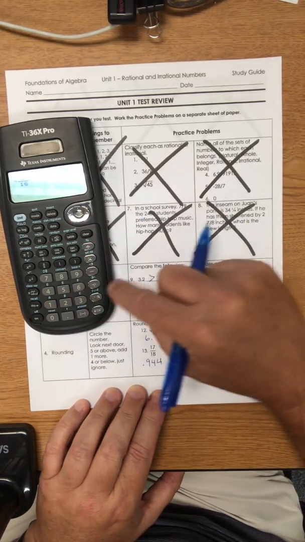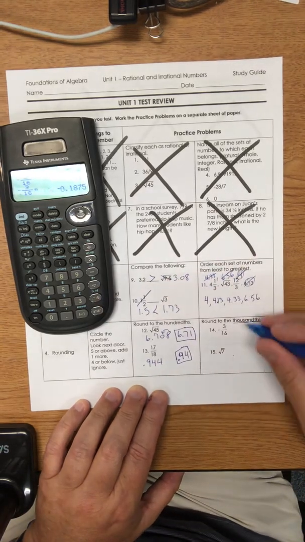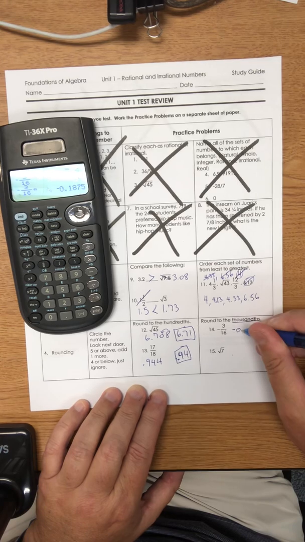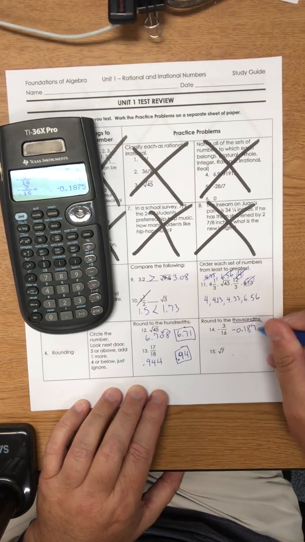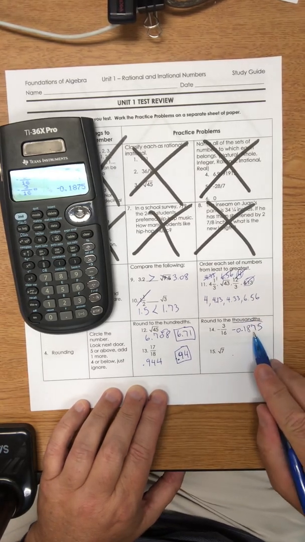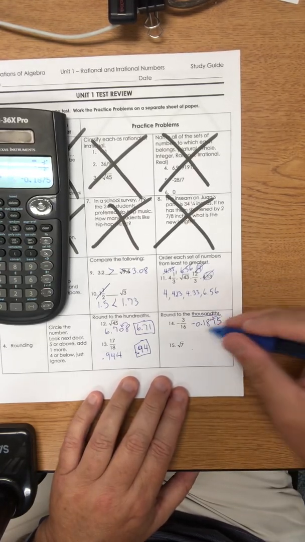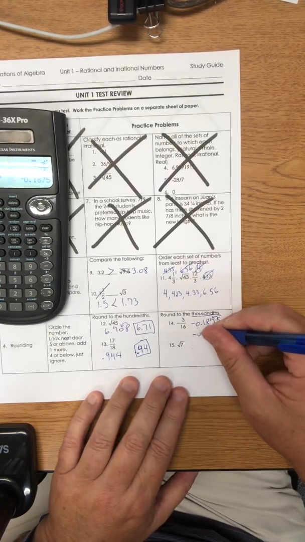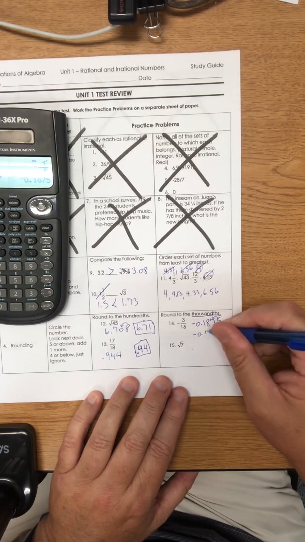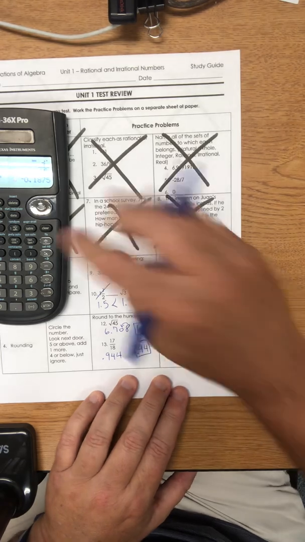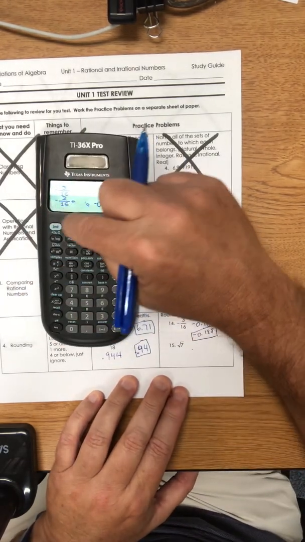I'm going to hit enter and then double arrow, and that gives me negative 0.1875, and I want to go to this spot right here. So this 5 is going to make that turn into an 8. So it's going to be negative 0.188. So there's my final answer. And then next, let's do the square root of 7.